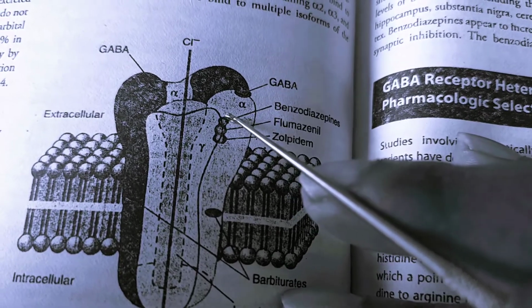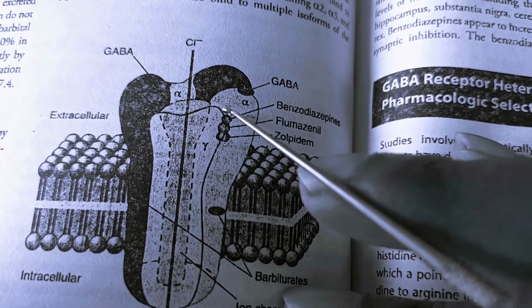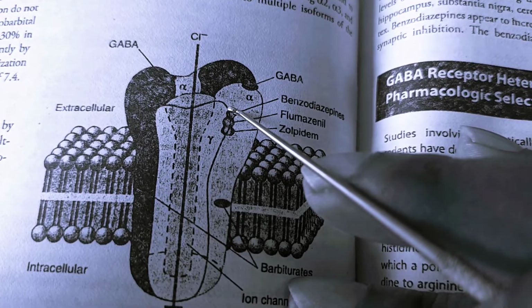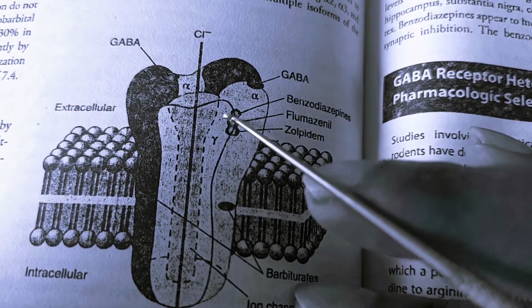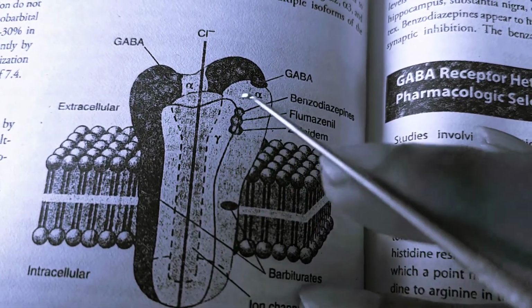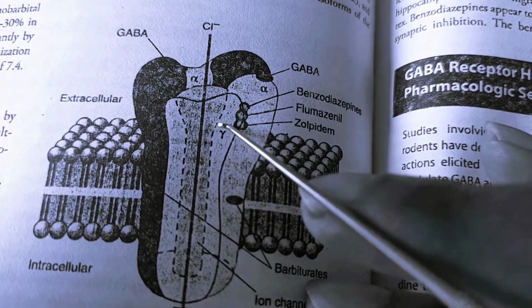Benzodiazepine binds here, and some non-benzodiazepines, sometimes called the new benzodiazepines or Z compounds, also bind here in between the alpha and gamma subunit.